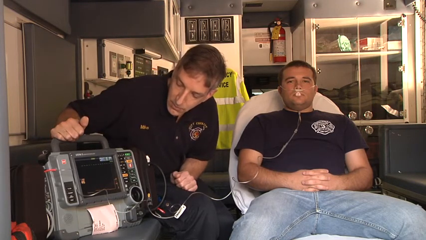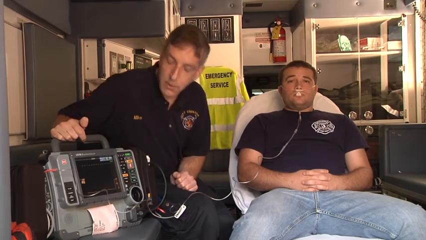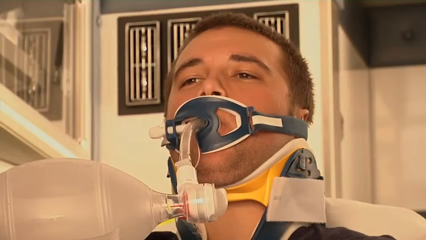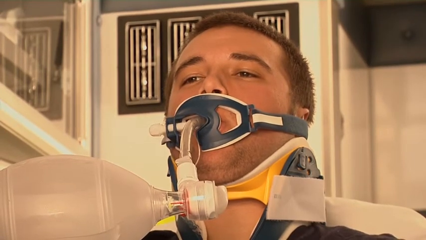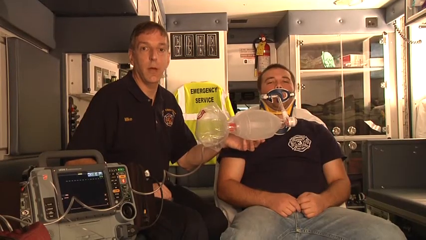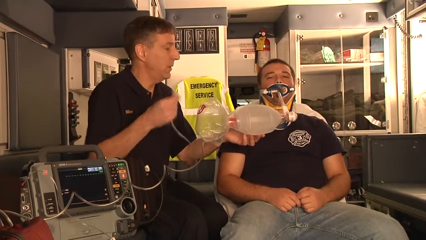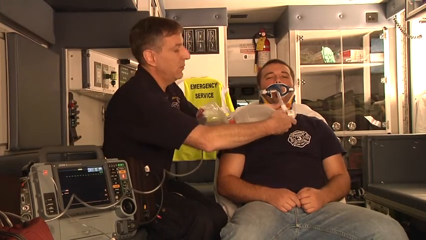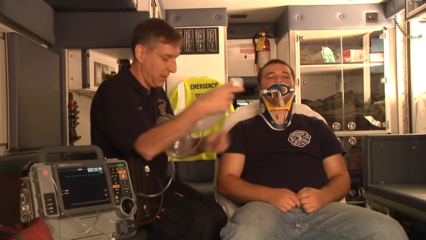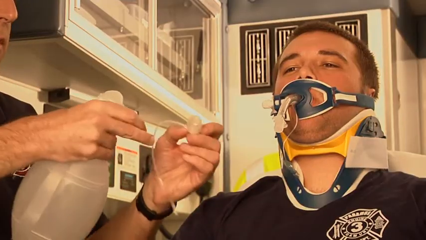So the next piece that I would like to show you is what would happen to a patient if they were intubated and breathing through an advanced airway device. In a patient who's mechanically ventilated, the waveform capnography is a mandatory piece of equipment that should be in the line between the endotracheal tube in the patient and the bag valve mask.